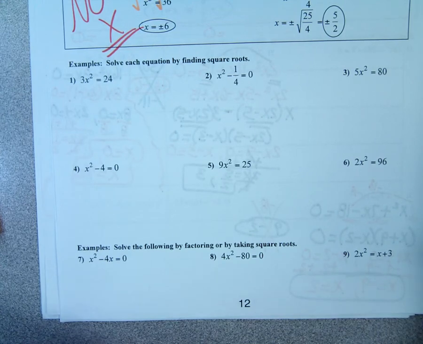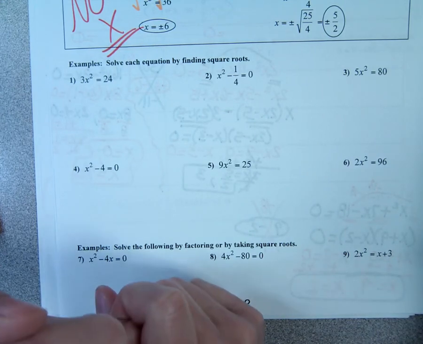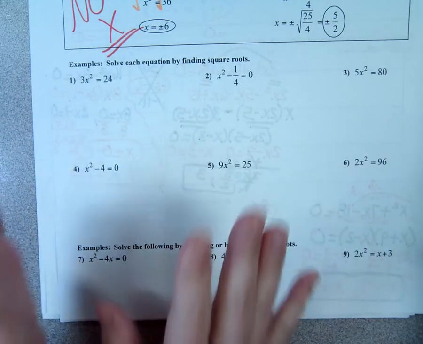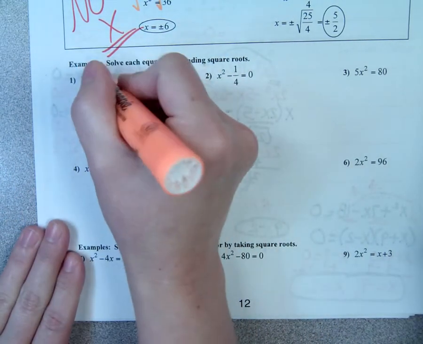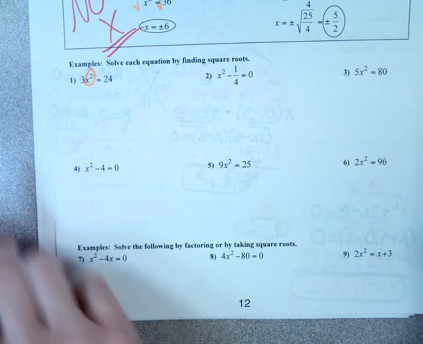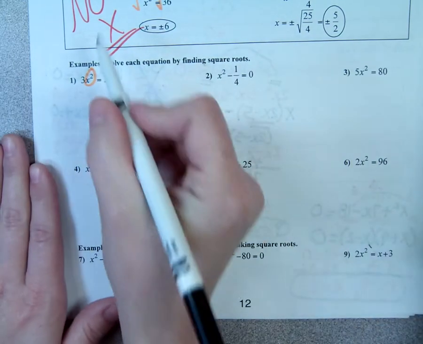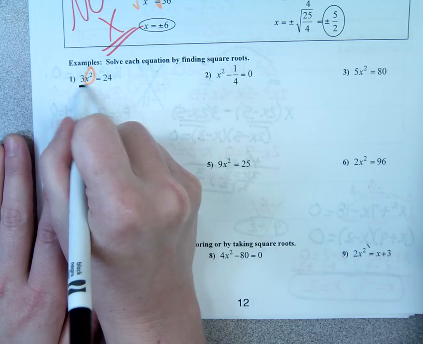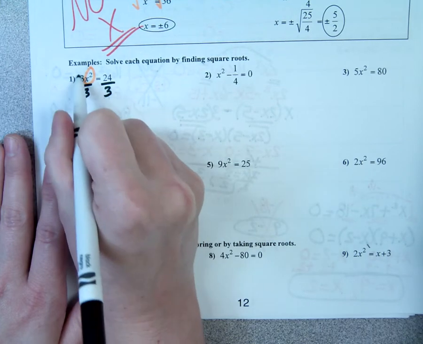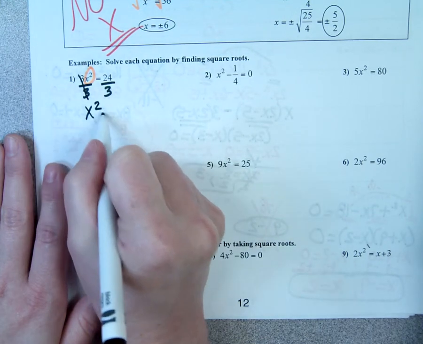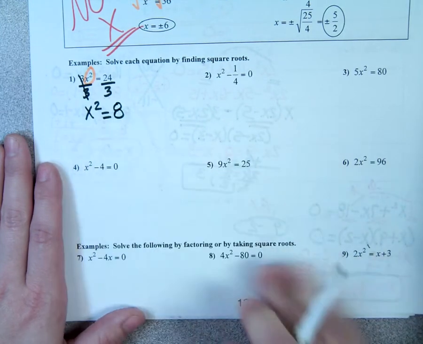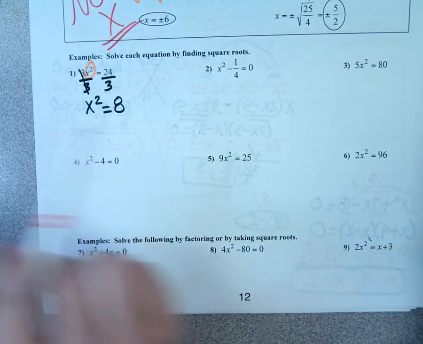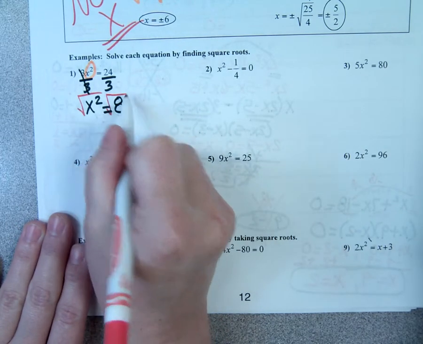The next thing we do is quadratic formula. They have to say equals 0 first. But with the square root method, they don't have to say equals 0. So our ultimate goal is just to get this Mr. X squared by himself. So what would you do first? Divide by 3. So I'm going to divide both sides by 3, and then that leaves me x squared equals 8.